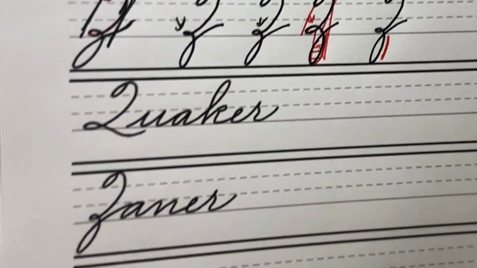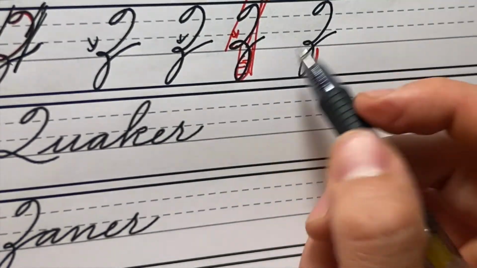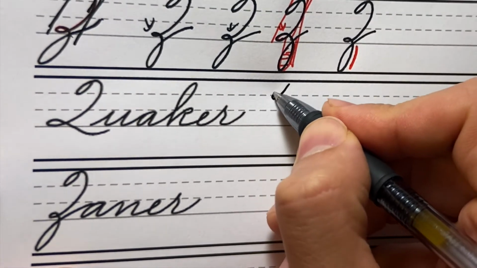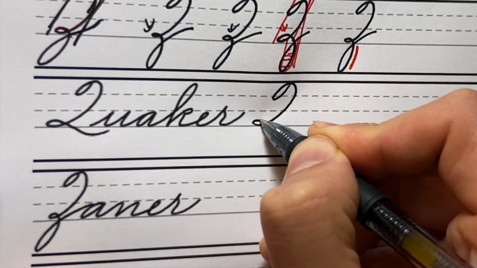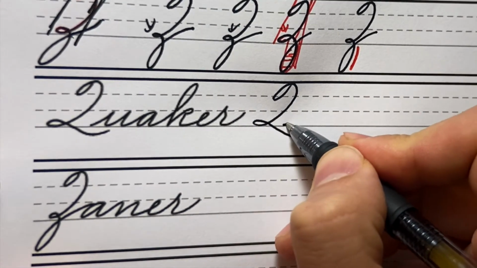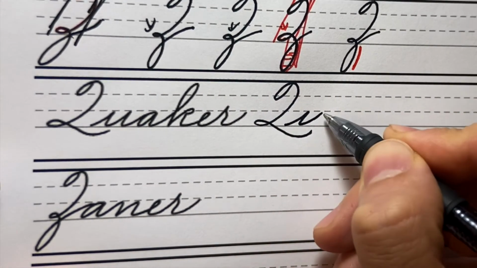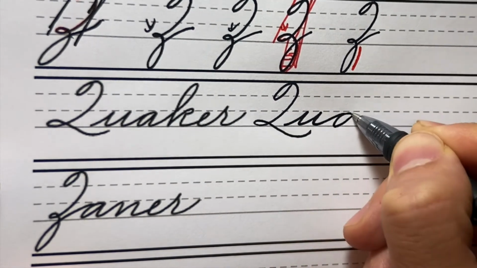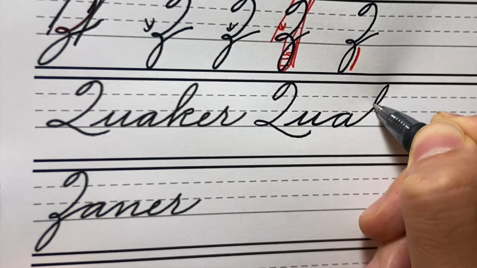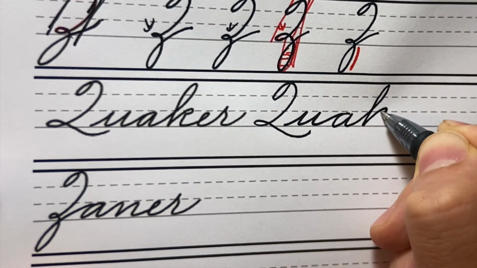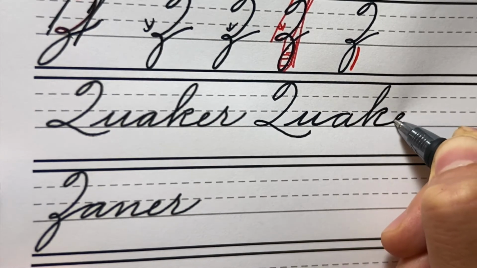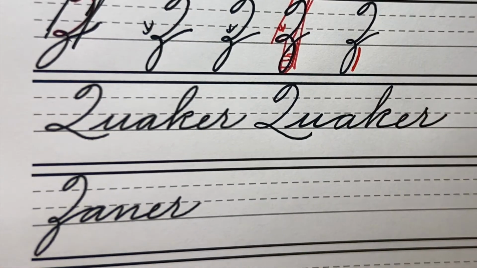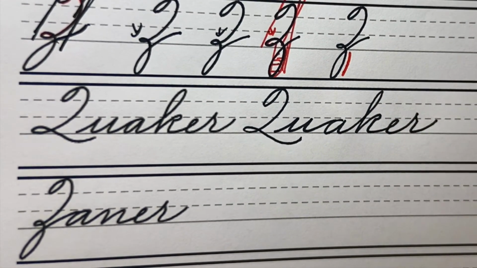All right, let's just do a couple quick words here. Quaker. Starting with our capital Q. Coming nice and wide over here. Coming under the baseline. On that little flourish to the end of the letter. Crossing that K at our X height. Pulling this K down on slant. And finishing it. All right, it's looking pretty good.